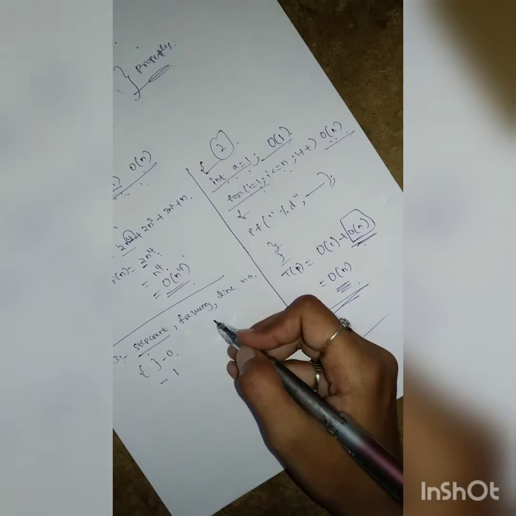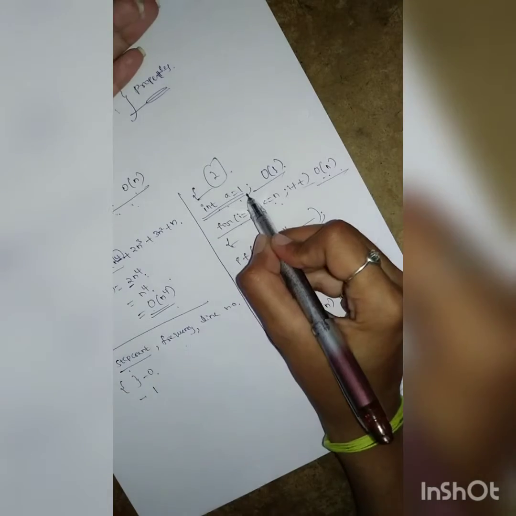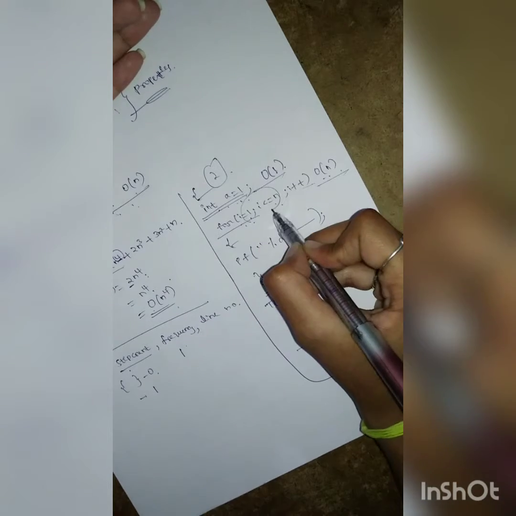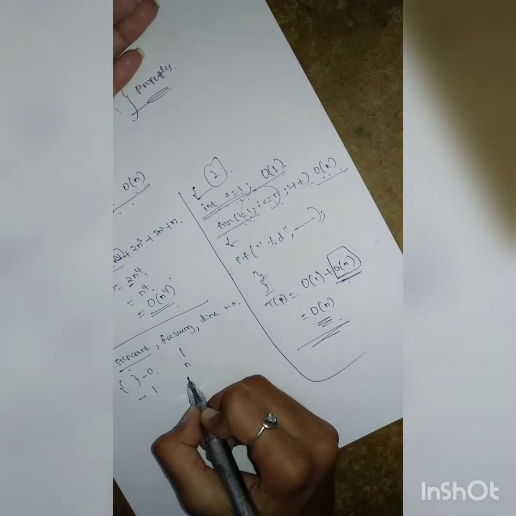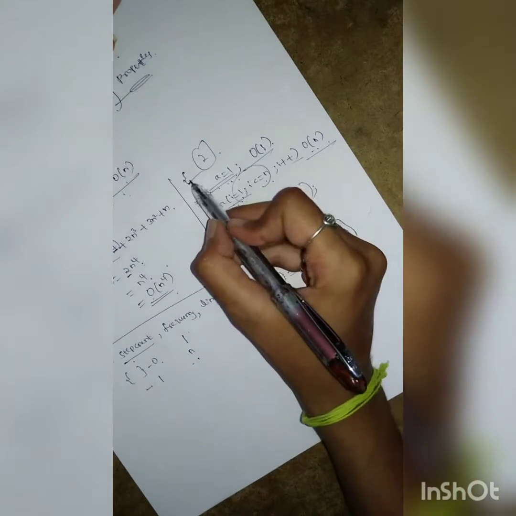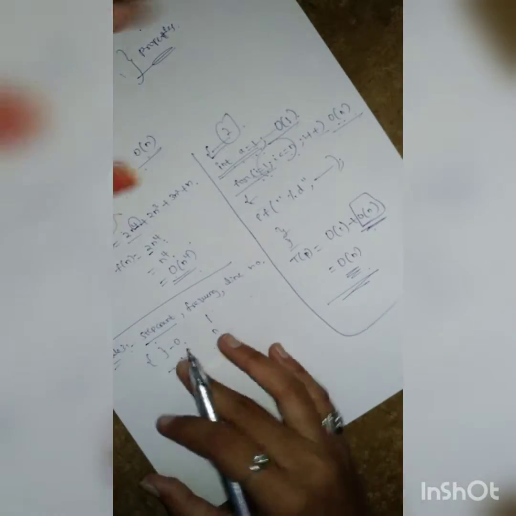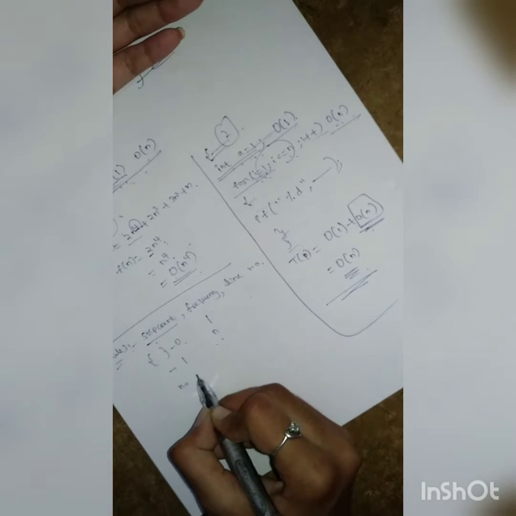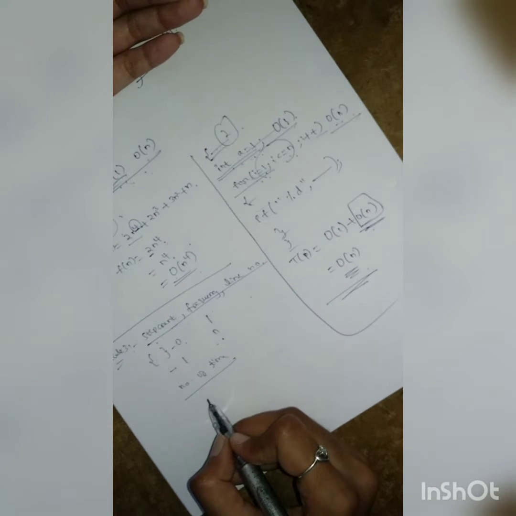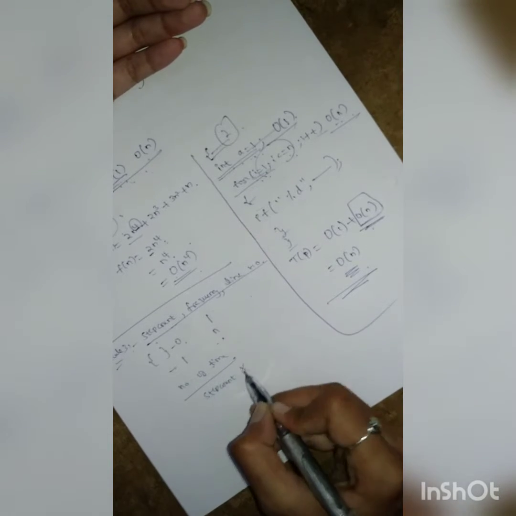And frequency is the number of times a particular line is executed. If a line is executed one time, we put 1, but if a line is executing n times, we put n. That is the frequency. Line numbers start from 1, 2, 3, 4, 5, 6 in this way. And one more thing, along with these three we consider a fourth: the number of times, which is the product of step count and frequency.